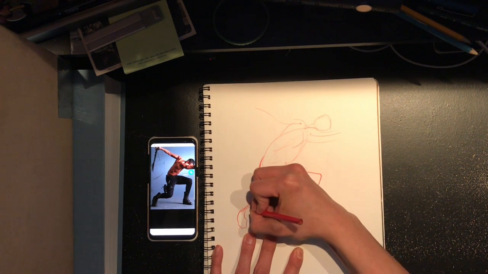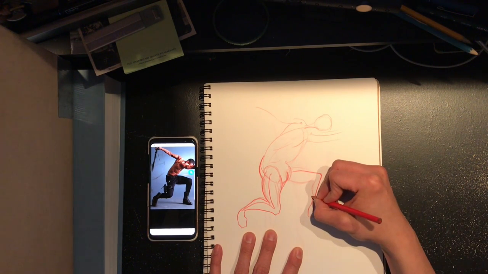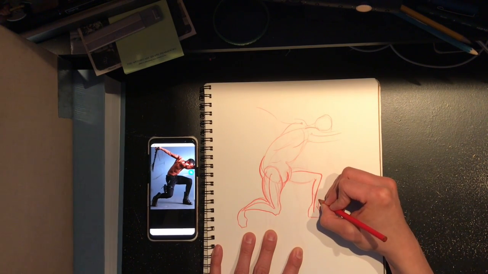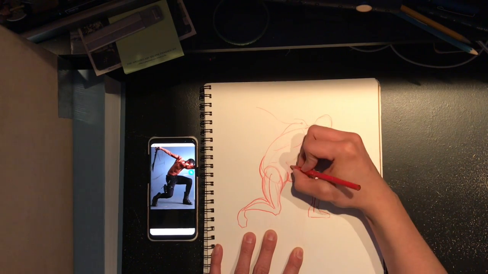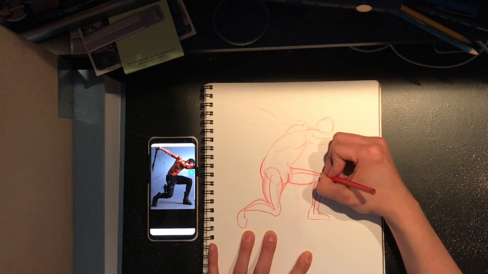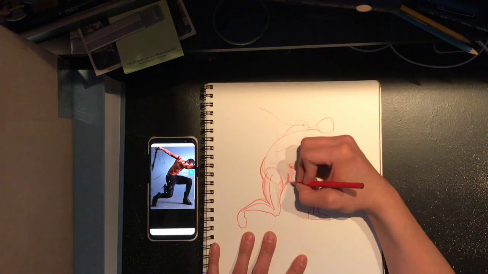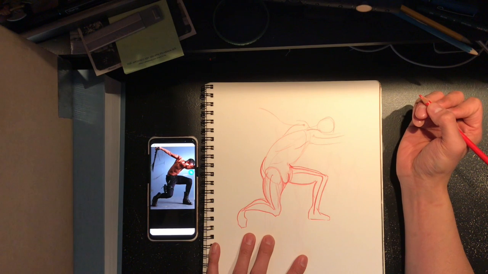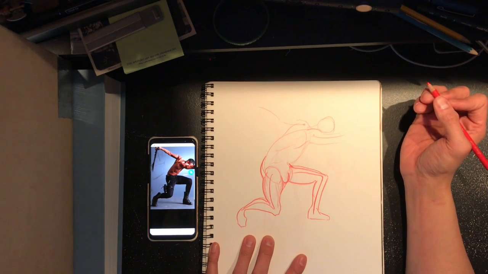This is almost like a straight line, like that. All right, so I have my legs coming into the bean. Establish the groin here. Doesn't look too bad.